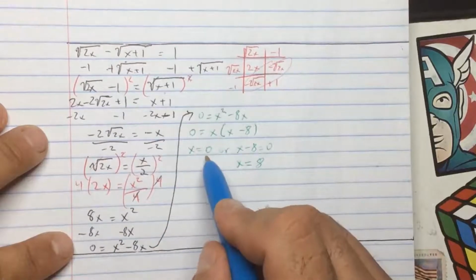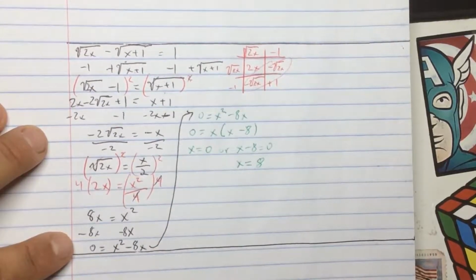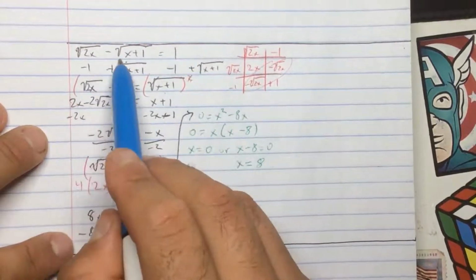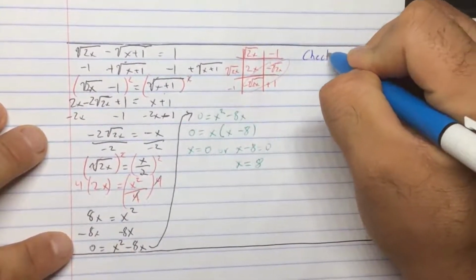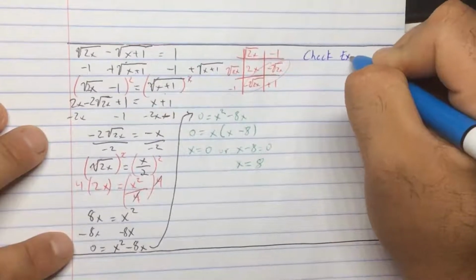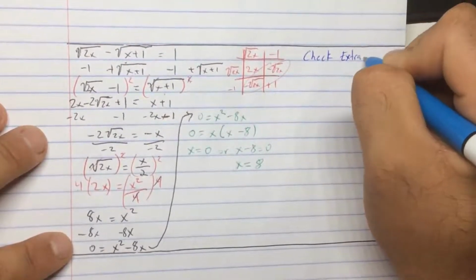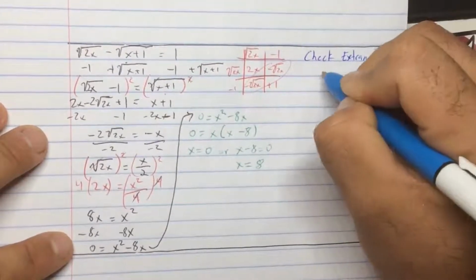So for the first one, we're going to use 0. We'll go back to our original equation, and we'll check for extraneous solutions.